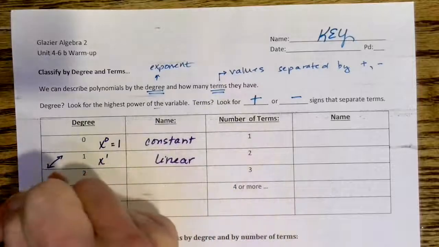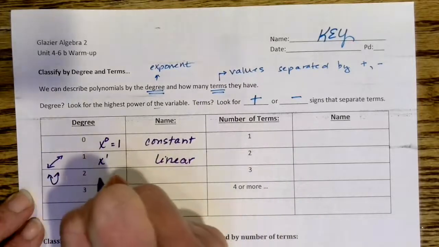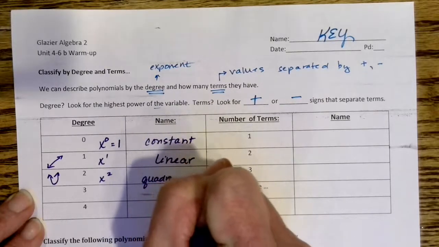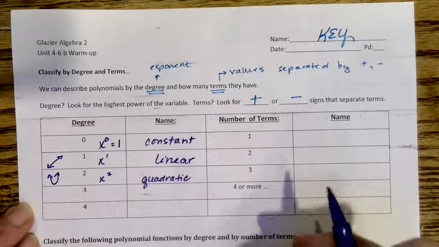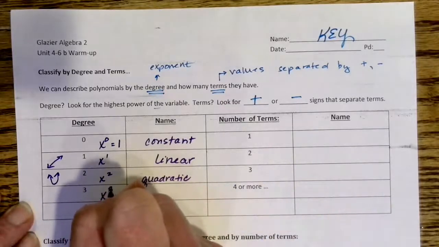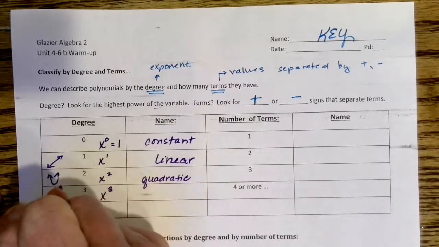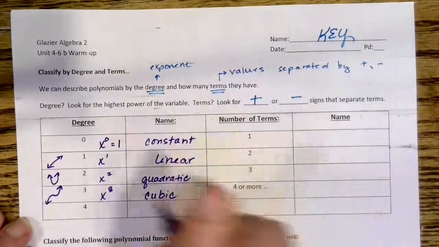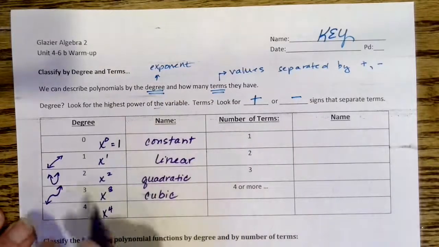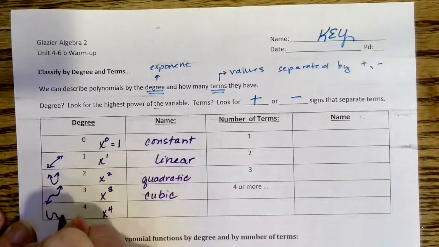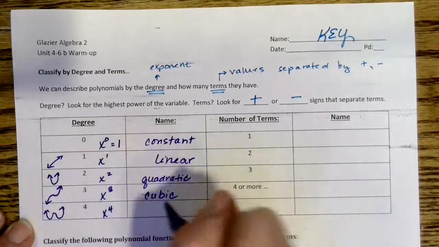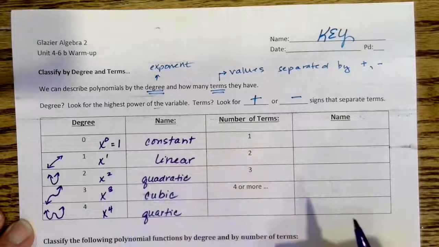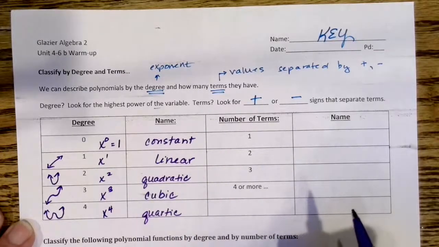If I have x to the second power, that is our quadratic. If I have x to the third power, that's where I add a new curve and I end up with a cubic function. And x to the fourth is where I add another curve, and that is what we're going to call a quartic function. Think about 4 quarters in a dollar.